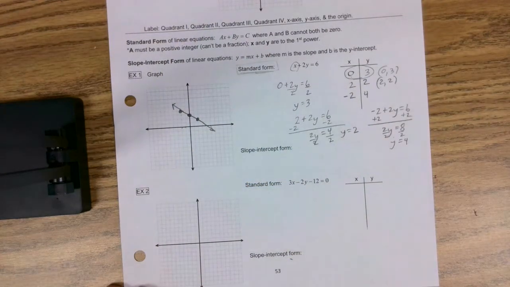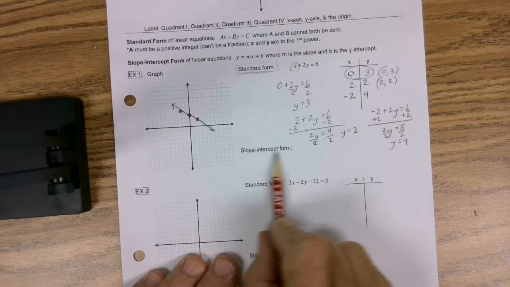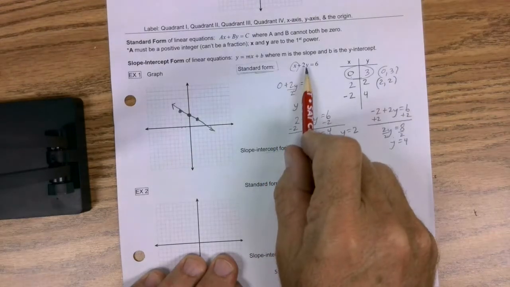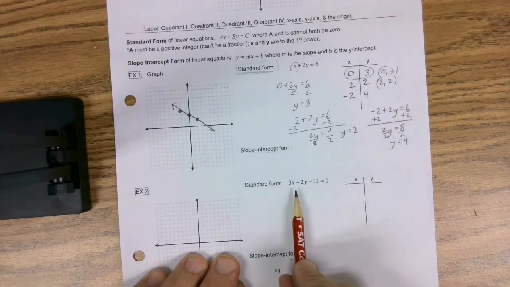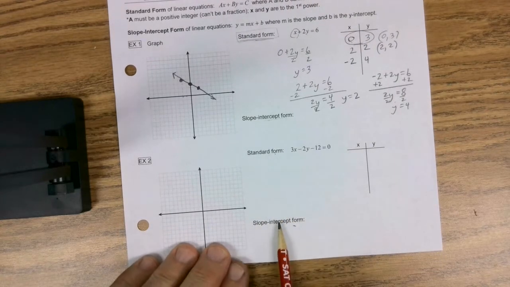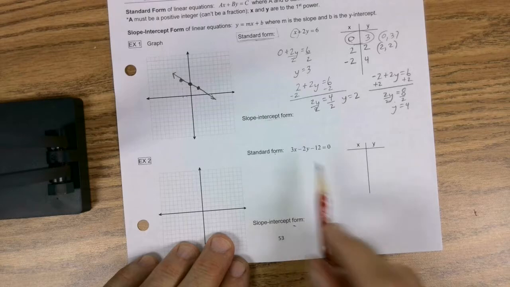connected properly. Okay? Now, it's asking me to do it again using slope-intercept form, but I already did this same problem on the pre-lesson. So we're just going to skip to this next one, okay? Now, this says standard form, slope-intercept form. So we're going to try both of them.